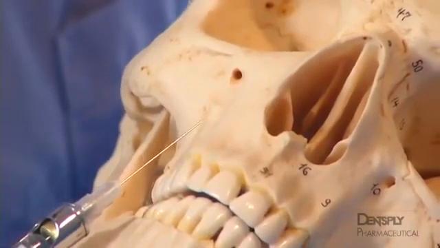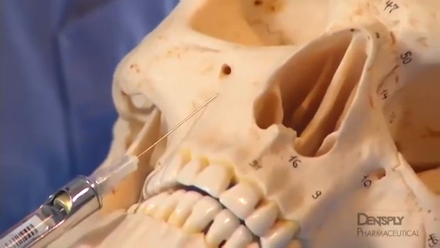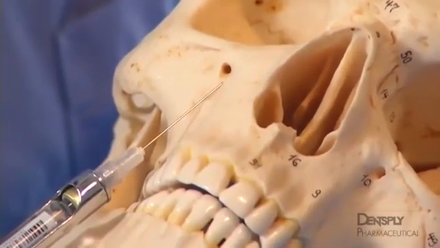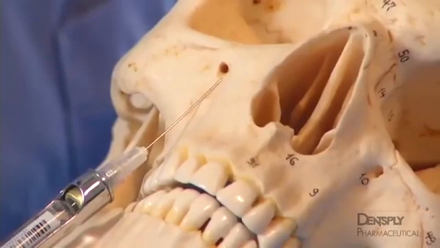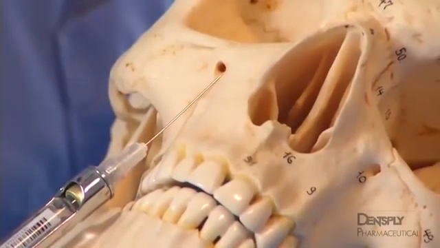First, if bone is contacted prematurely, the heel of the needle bevel will tend to glance gently off the bone without scraping the periosteum. Second, the spread of anesthetic into the foramen and canal may be aided.